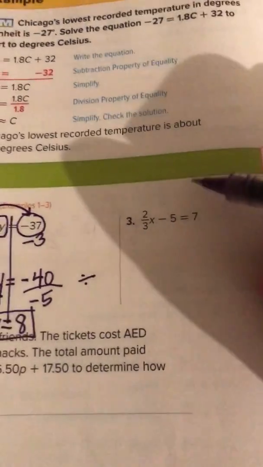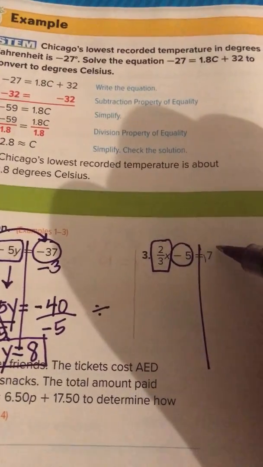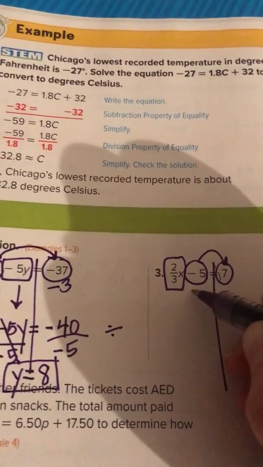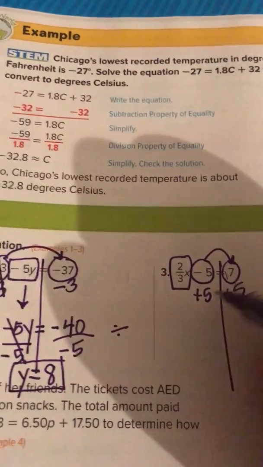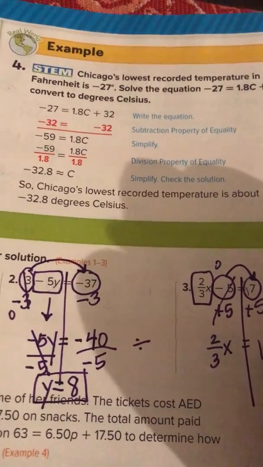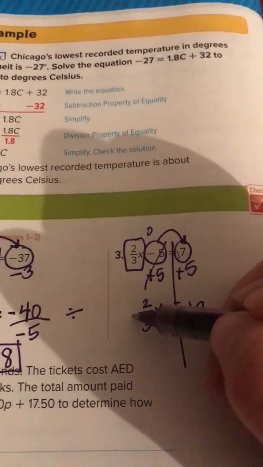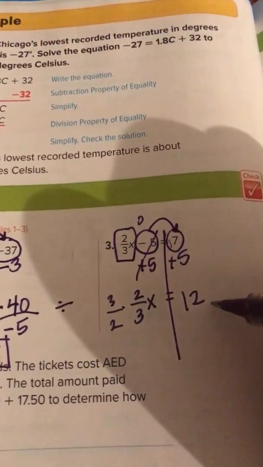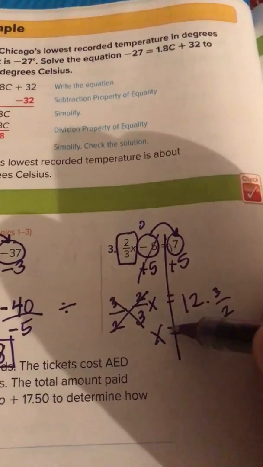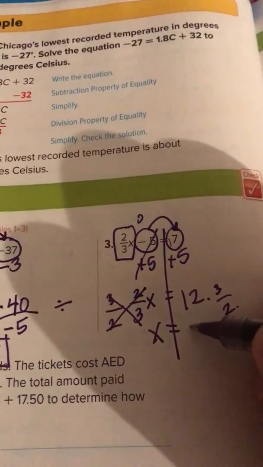And then on number 3, here's my variable, my constant, and my other constant. So I want this constant with the other one. It's negative right now, so I would have to add and add. I get 2/3 x equals 12. And remember from the first section, when we have a fraction being multiplied, we multiply by the reciprocal. So we're going to multiply by 3/2, and we're left with x equals 12 divided by 2 is 6, multiplied by 3 is 18.